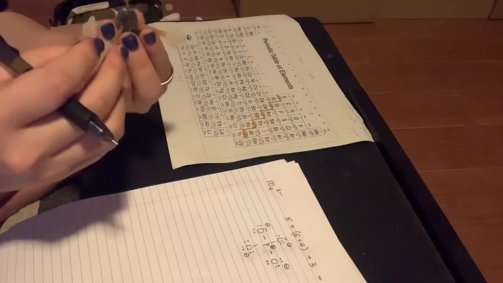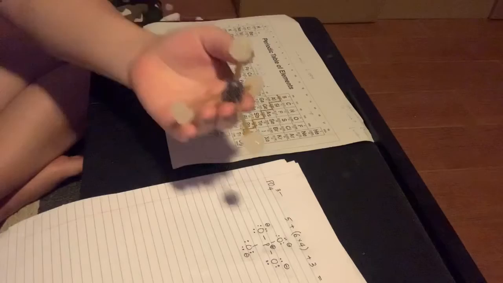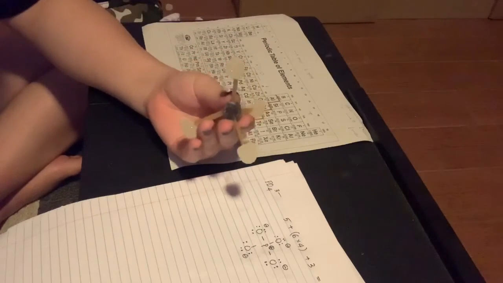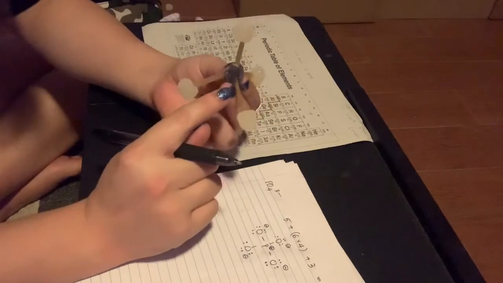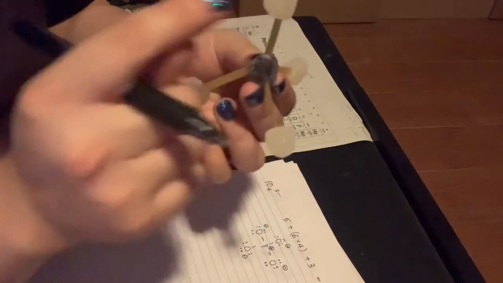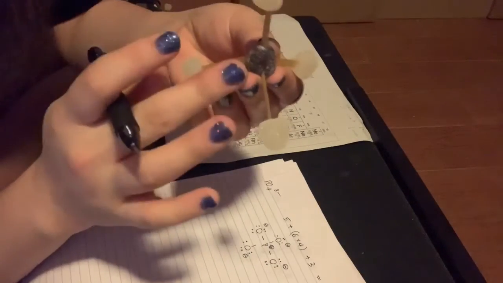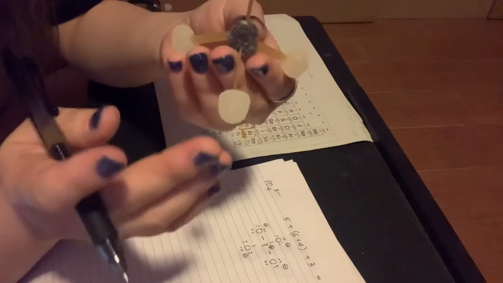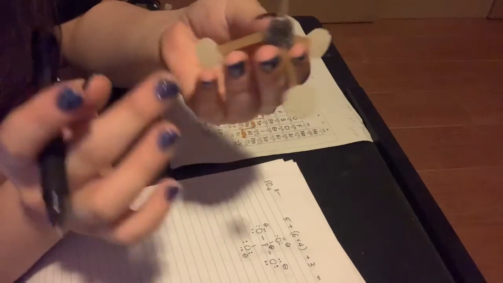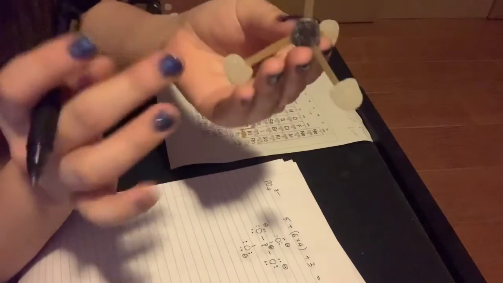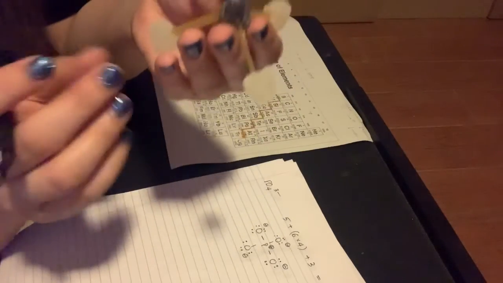Next, I make this molecule from noodle sticks and gum drops. So the central atom, the black one right here, is going to be the phosphorus, and the 4 white drops right here are the oxygen.